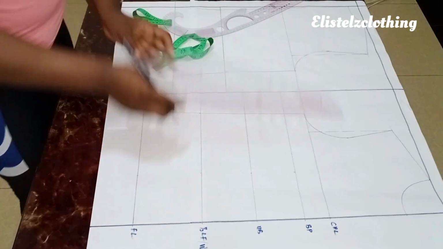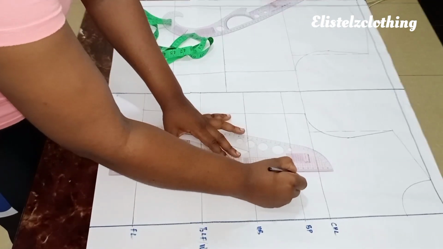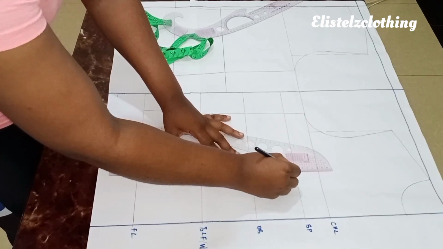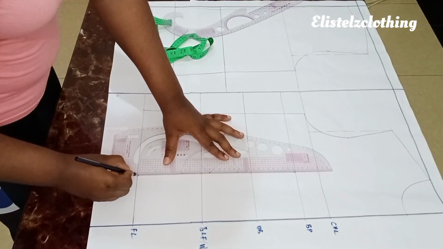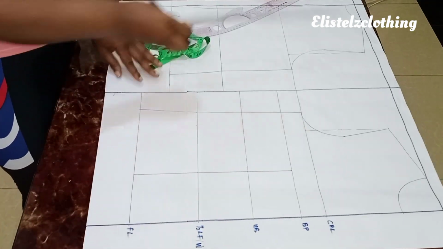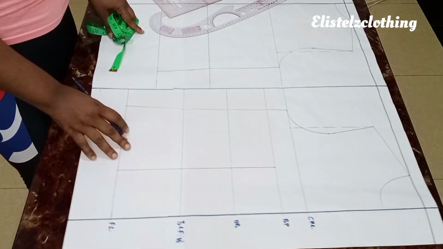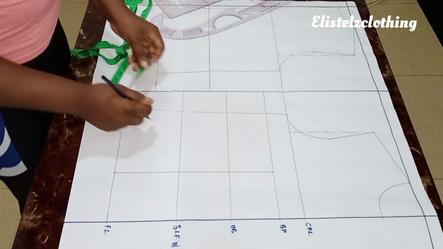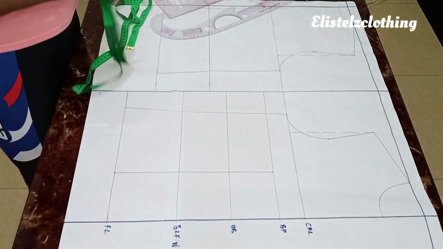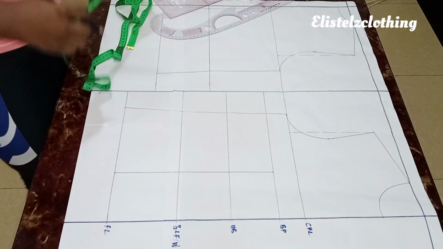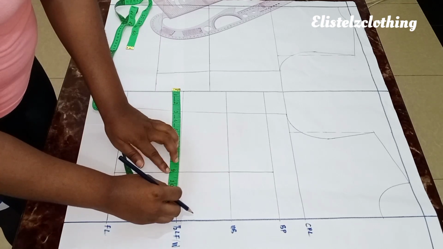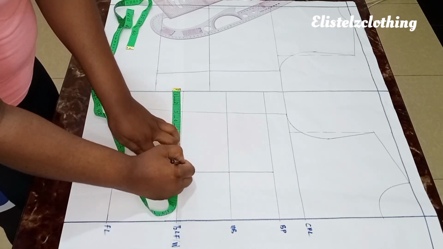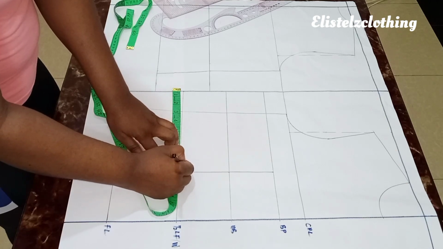I'll go ahead and connect these points using a straight line. Now you remember our dart allowance of 1.5 inches. We're going to divide that into 2. So 1.5 divided by 2 is 0.75. We'll mark 0.75 on this side and 0.75 on the other side.